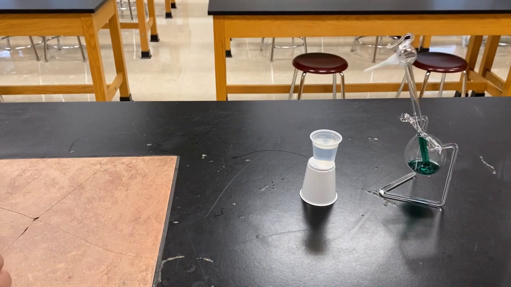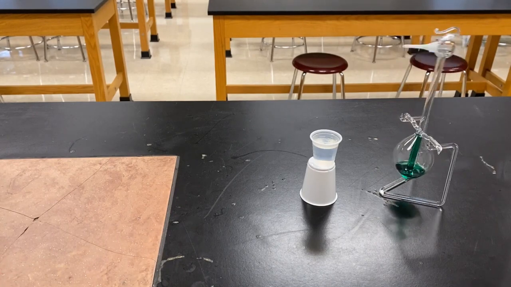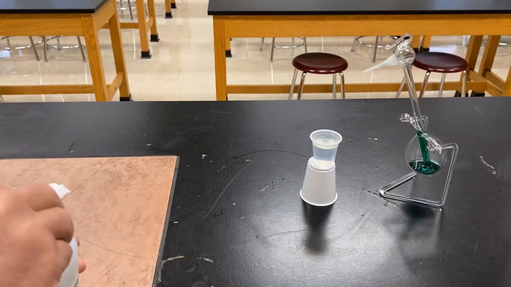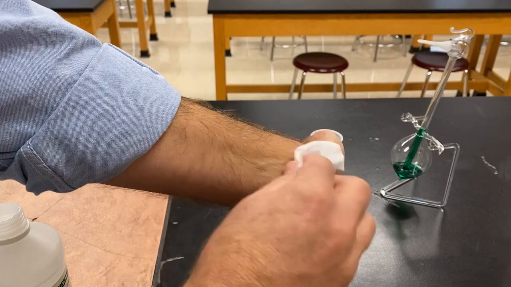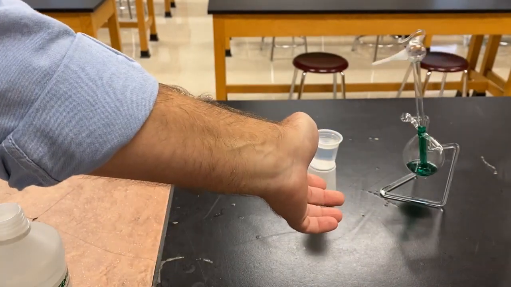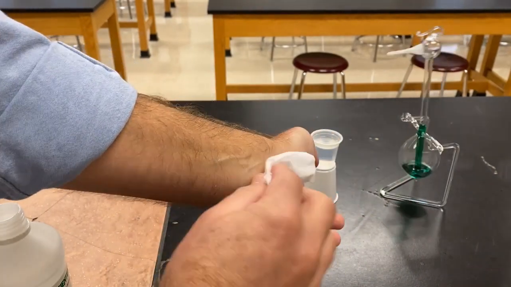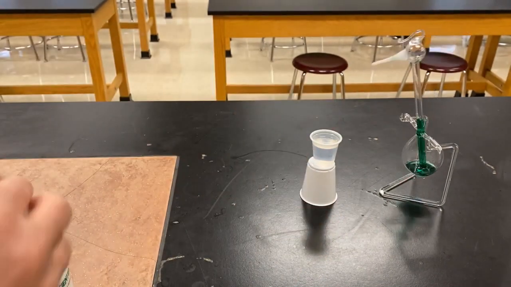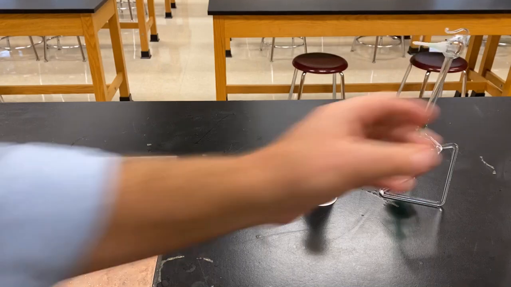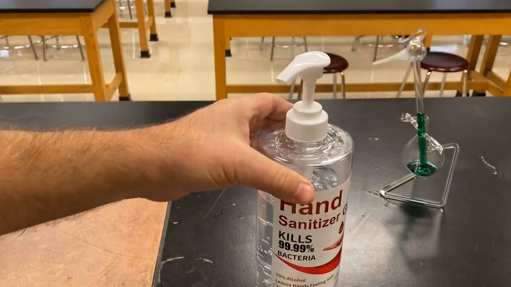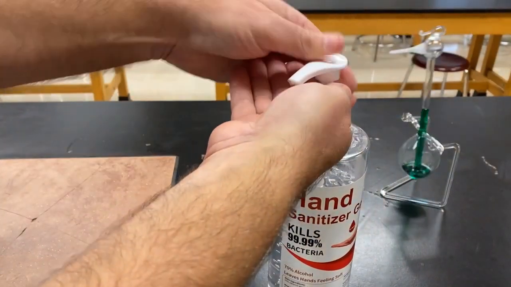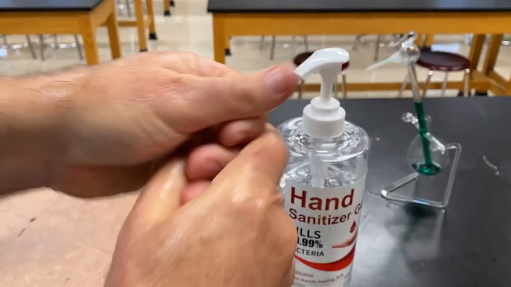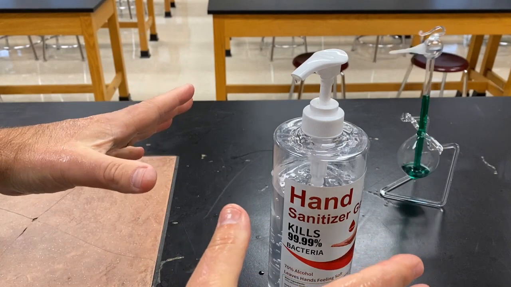The decrease in temperature that we saw on the thermometer is caused by the same thing that causes your skin to feel cool after you wipe a little bit of alcohol on your skin. After you wipe some alcohol on, your skin feels cooler. You may have even noticed the same effect when you use hand sanitizer. When you rub it on your hands, they will feel a little bit cooler afterwards.